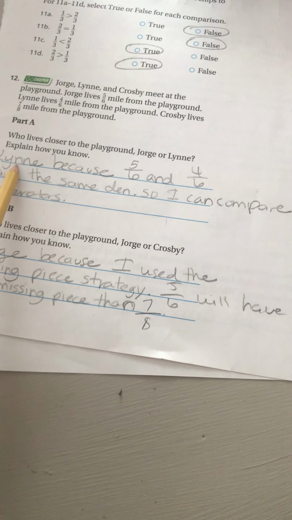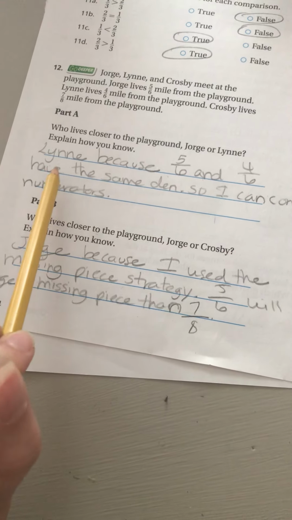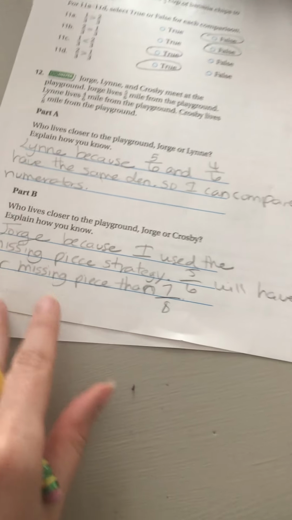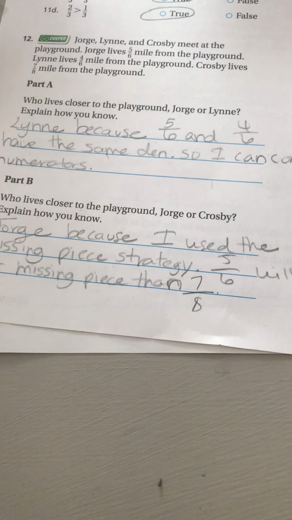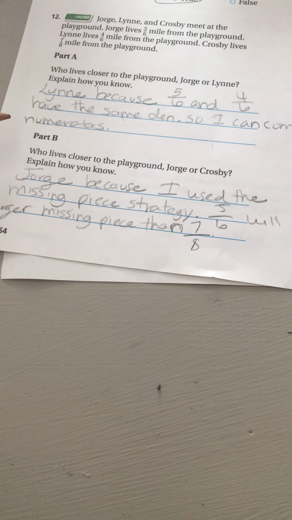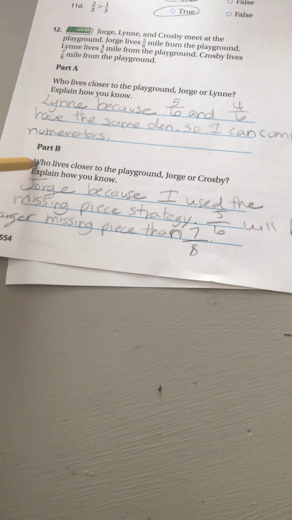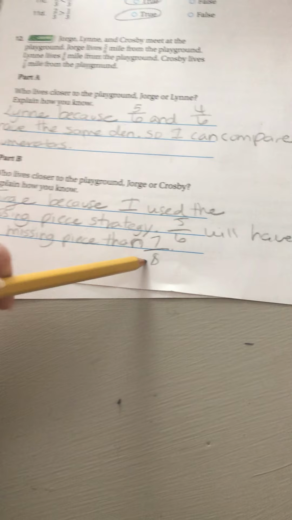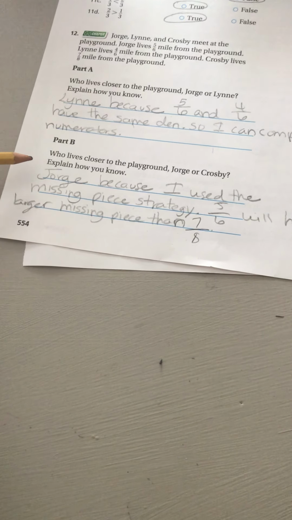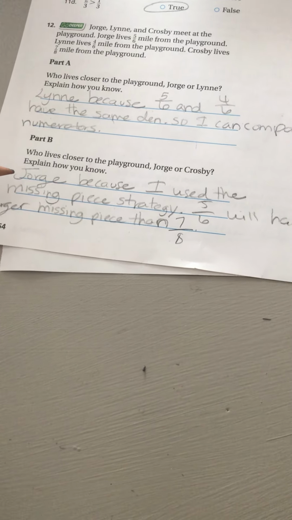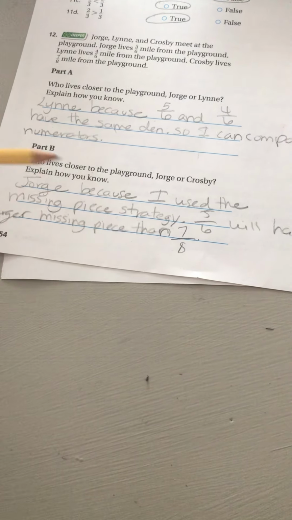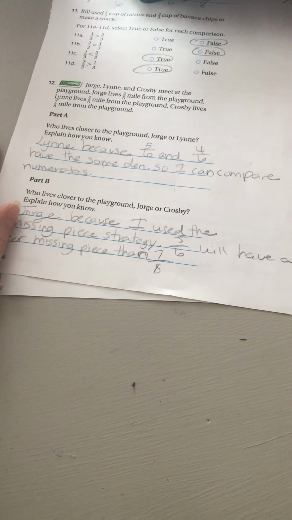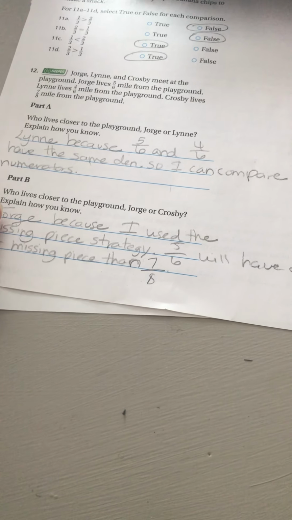And I said that Lynn lives closer because 5/6 and 4/6 have the same denominator. So I just compared the numerators. Now part B, who lives closer to the playground, Jorge or Crosby? So now we're comparing those two fractions, 5/6 and 7/8. And the answer is Jorge, because I used the missing piece strategy. And 5/6 will have a larger missing piece than 7/8. And if you wanted to draw that out, you could, to help you better understand that one.